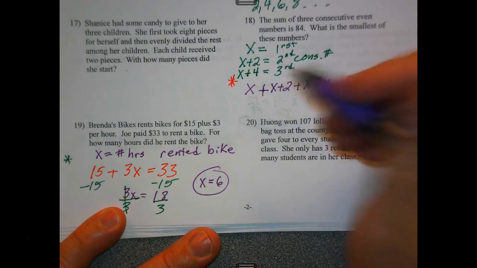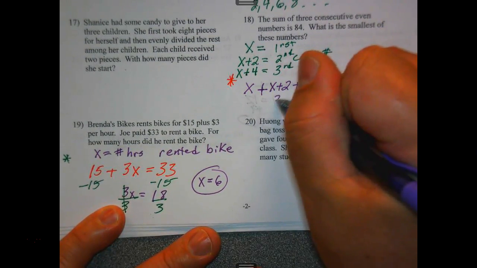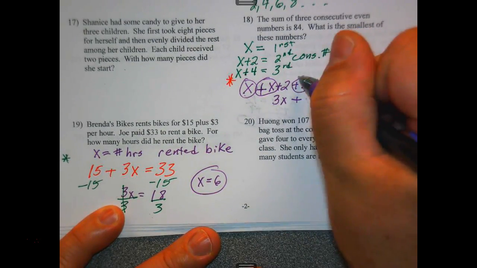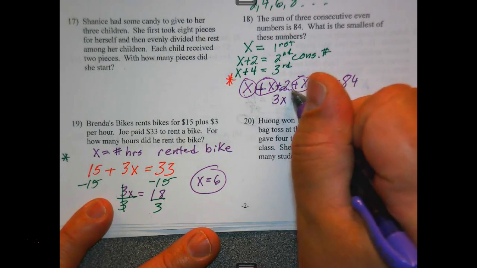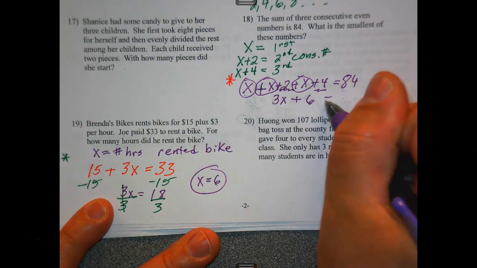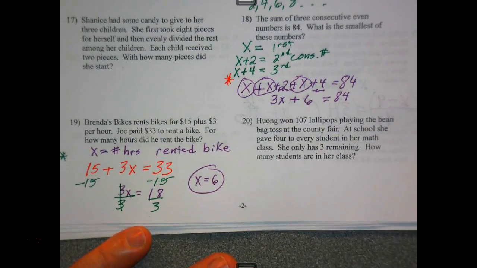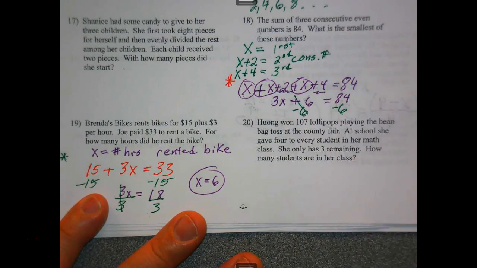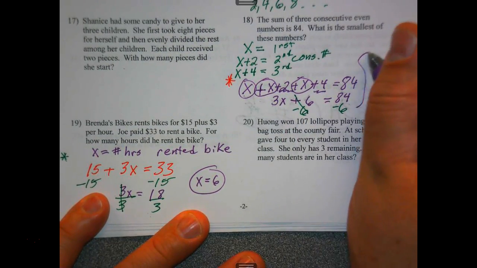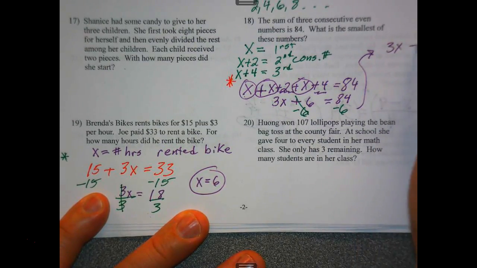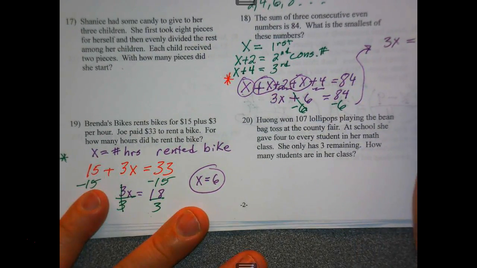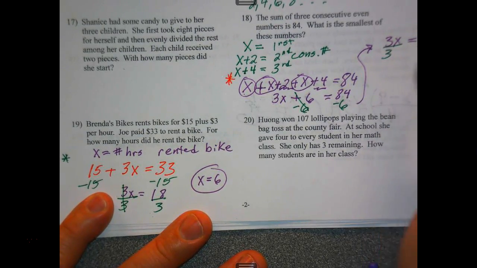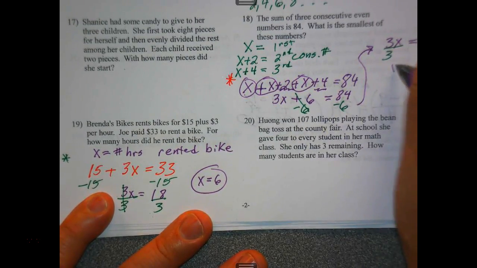And add up the x's, combine like terms, I get 3x. And then the numbers, 2 and 4, 6 equals 84. Subtract 6 from both sides. I get 3x equals 78. Divide both sides by 3. I get x equals 26.